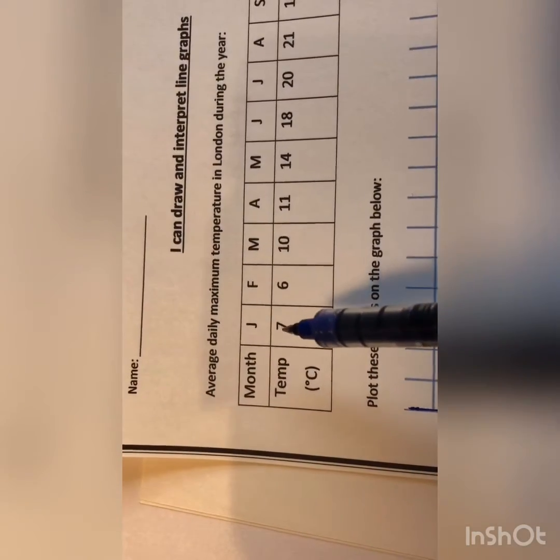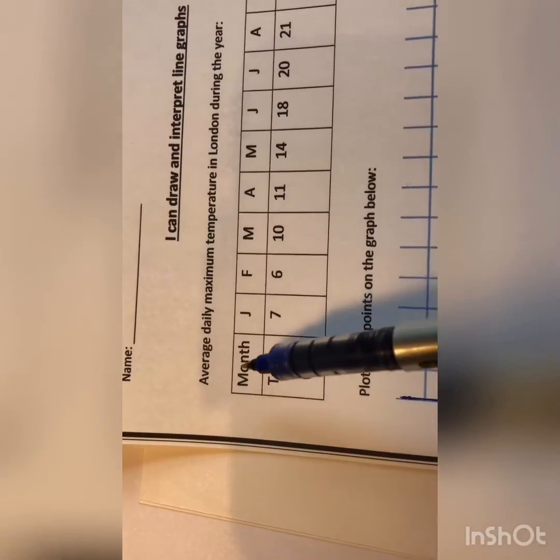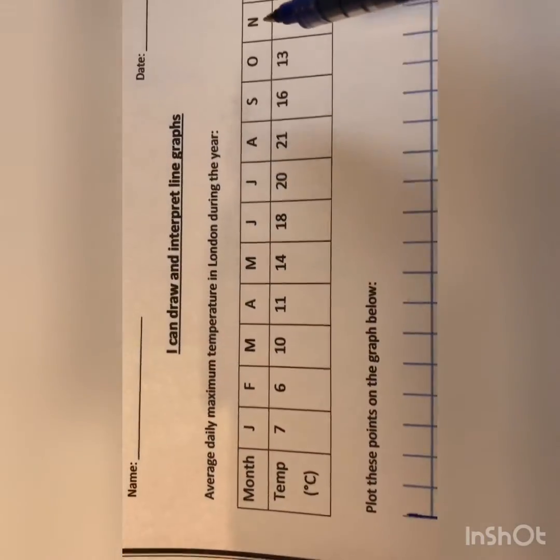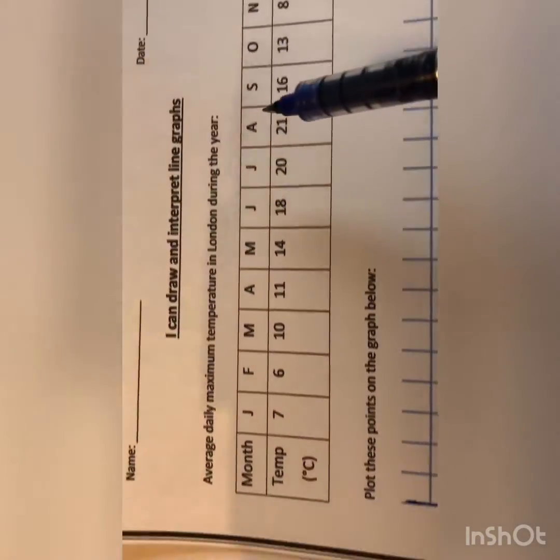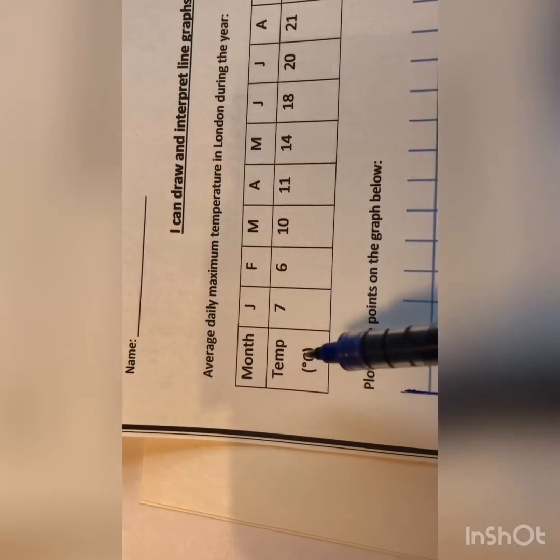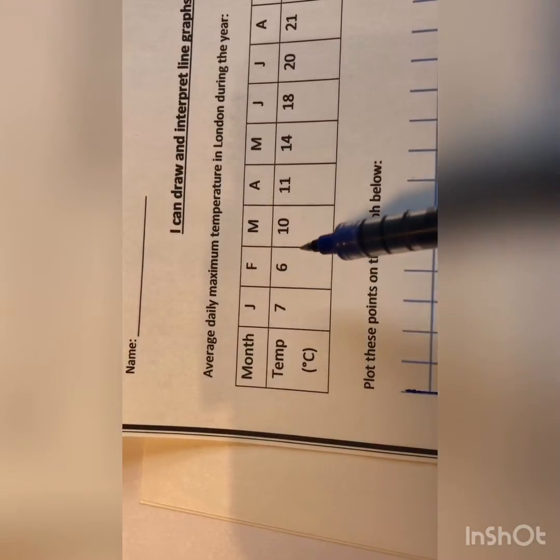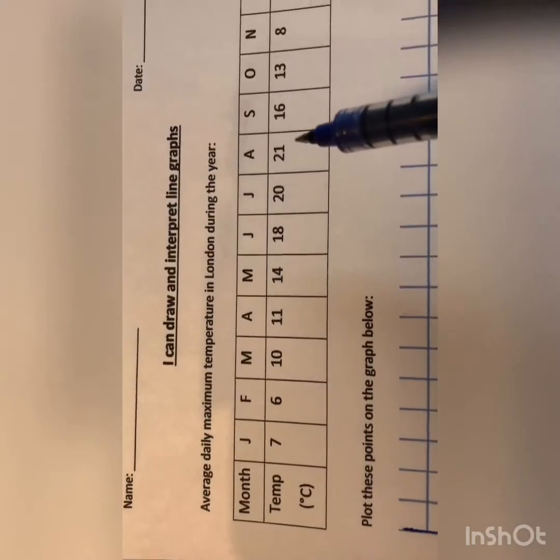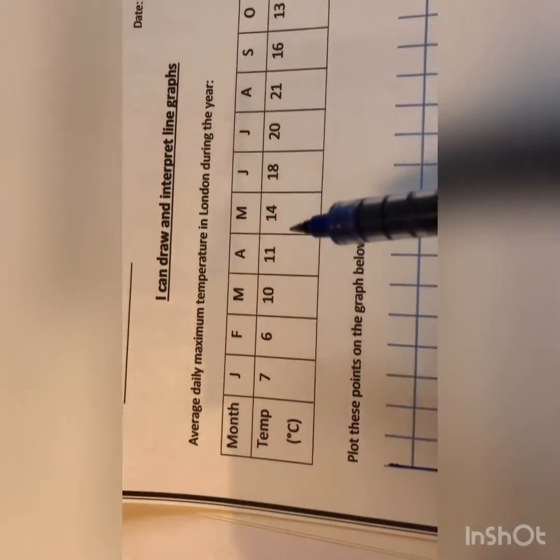There's something very similar for you to do today, but not about London. So across the top are the months. That's the information that doesn't change. They're the months of the year. And then down here is the temperature in each of these months recorded over the course of a year. Okay, and what we're going to do, they're the bits that change.